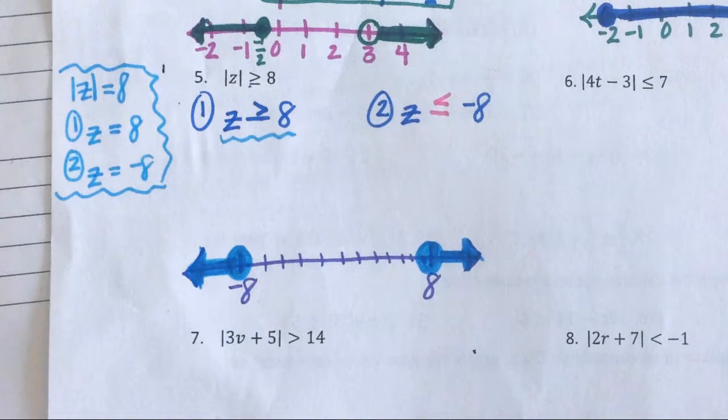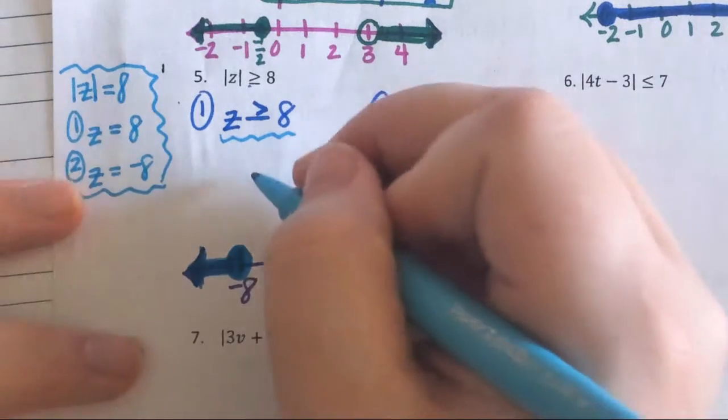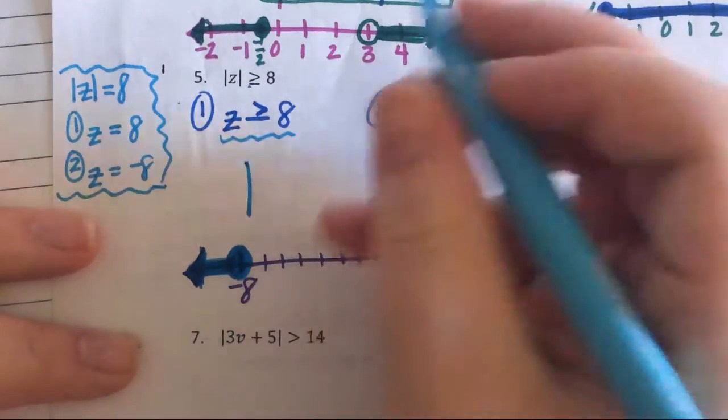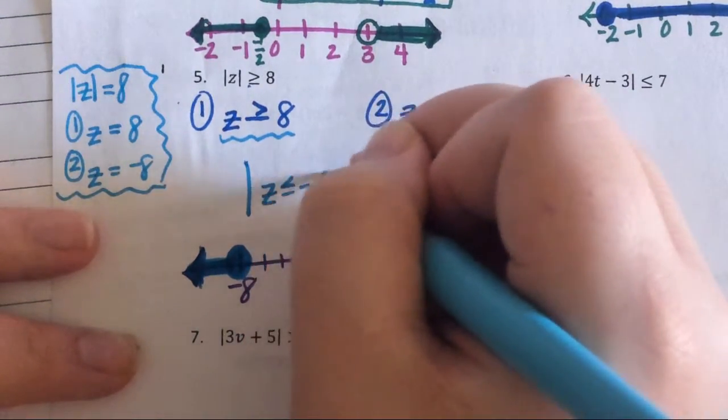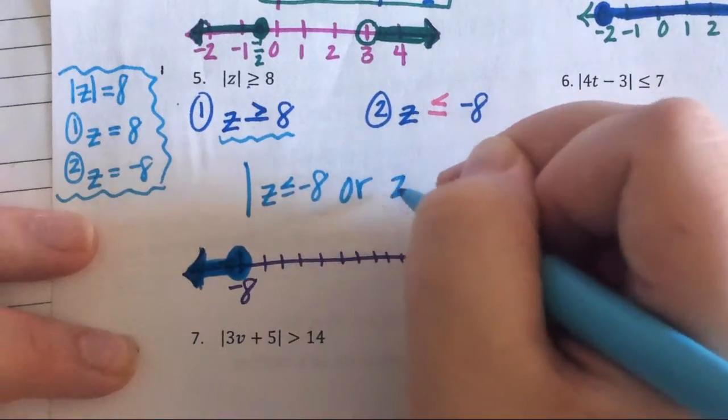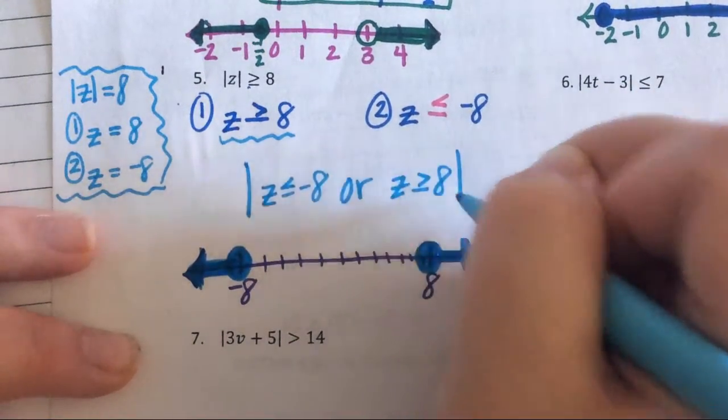And now our answer is reminding me of number 2 and 3 from yesterday with those 4 problems. So if I were to go back and make a pretty answer that I could circle, I would say z is less than or equal to -8, or z is bigger than or equal to 8.